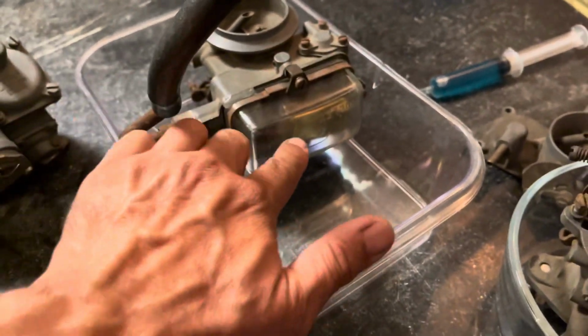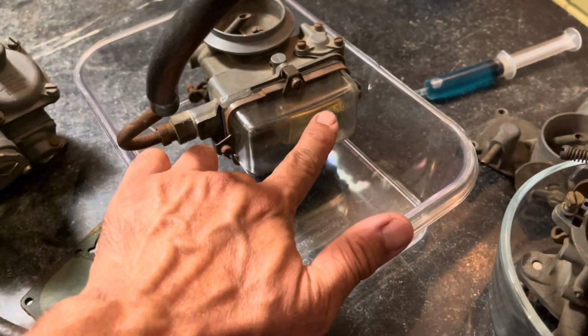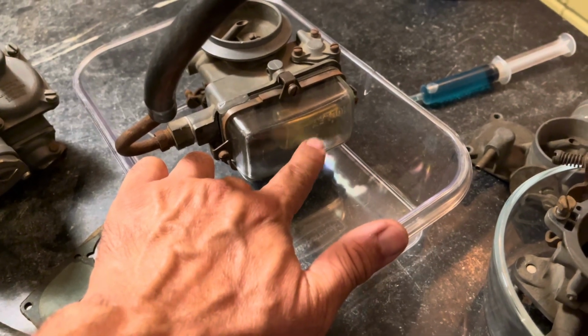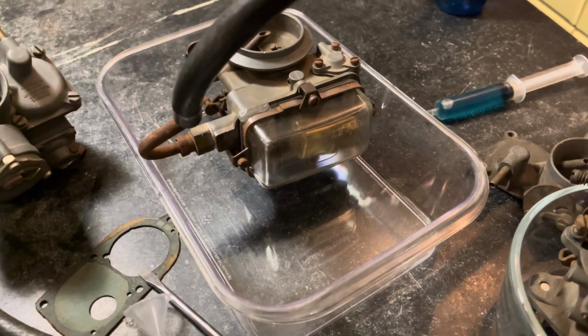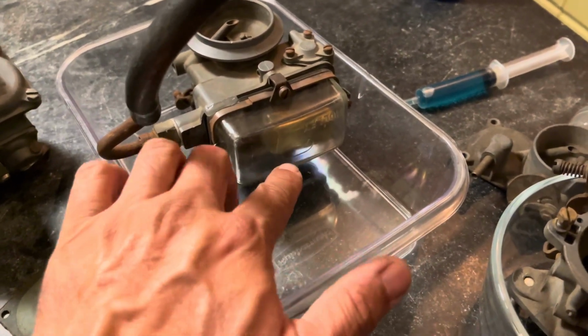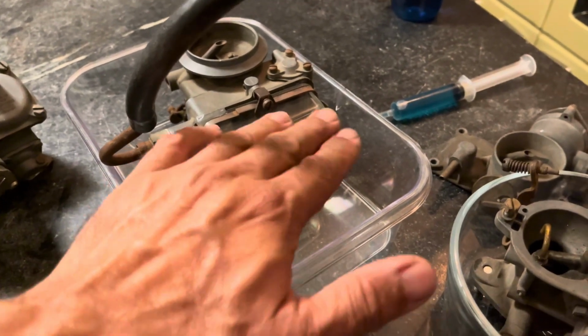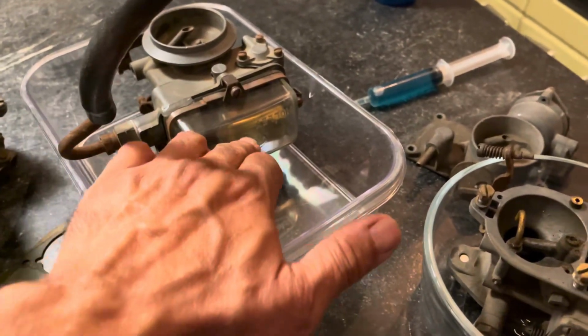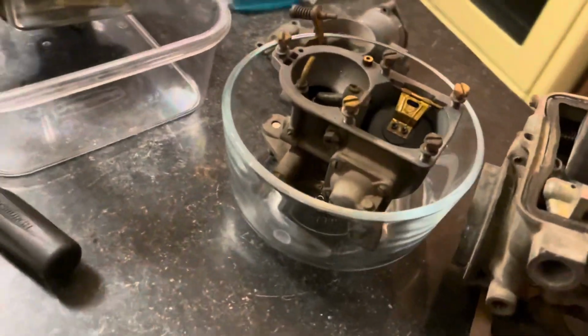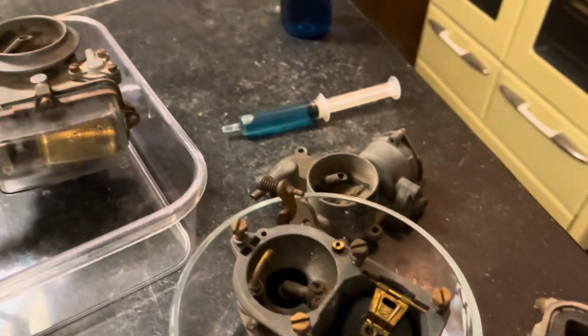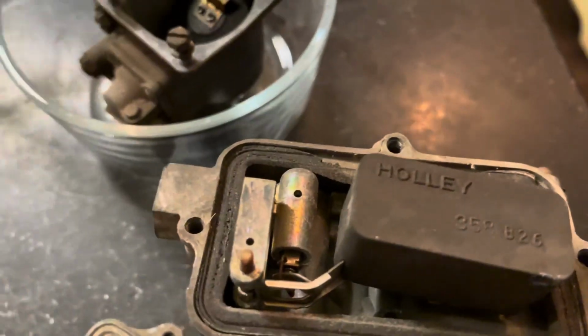We'll be able to see the float rise and stop, showing a working float being displaced by the fuel, or in this case water, and how it stops the float bowl from overfilling. Here is that same Holley, and I have opened one so you can see.